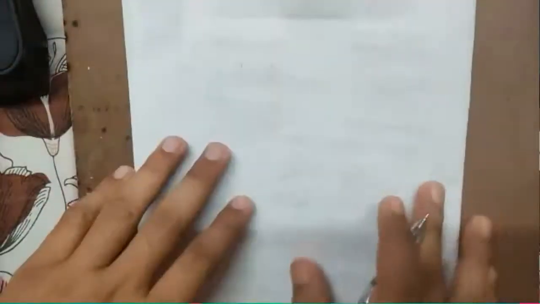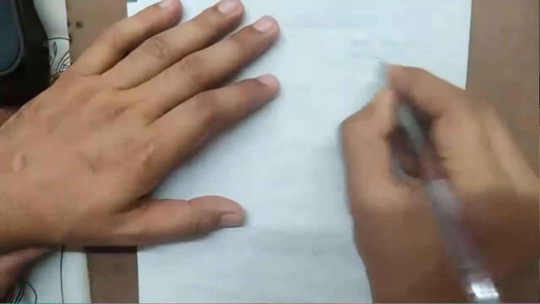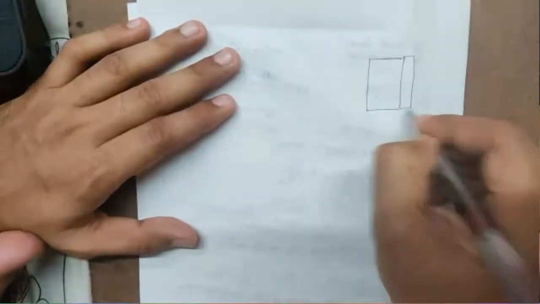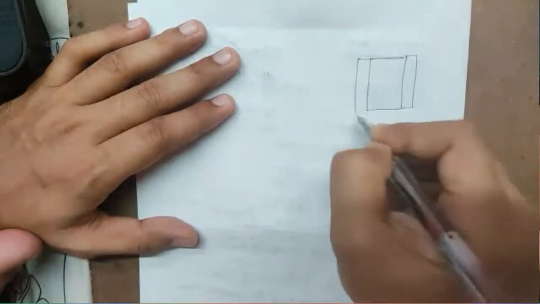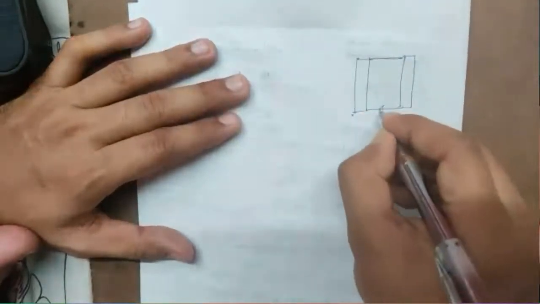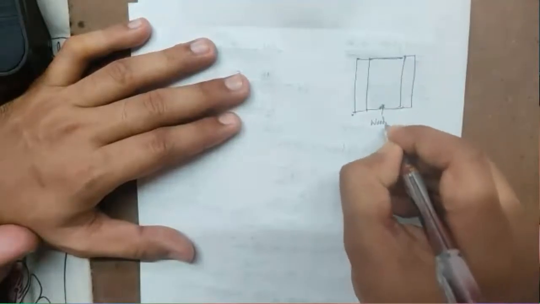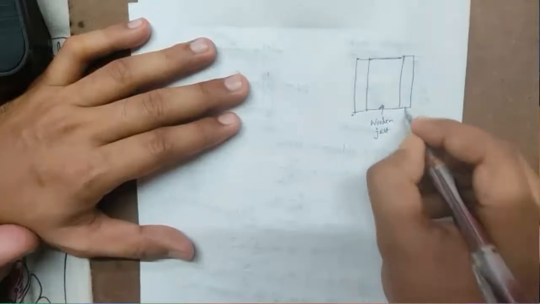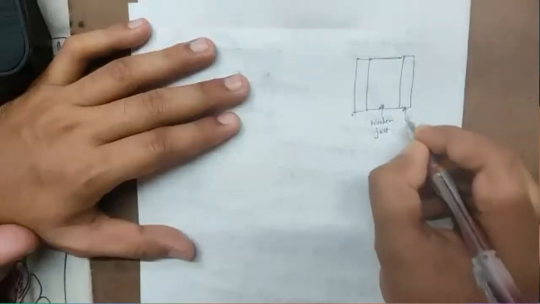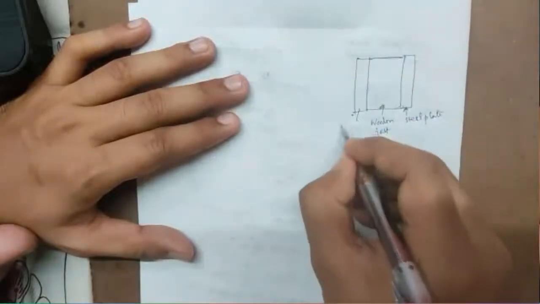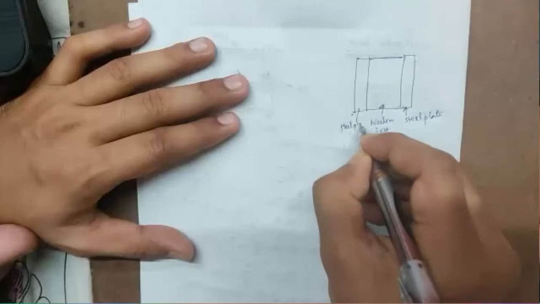Let us have a wooden beam which is reinforced by two steel plates. Okay, this is called wooden joist. These are steel plates. This is also a steel plate.